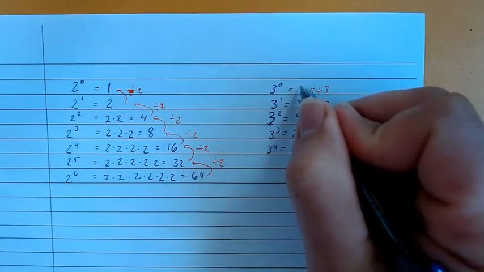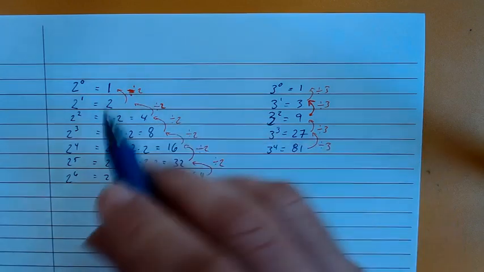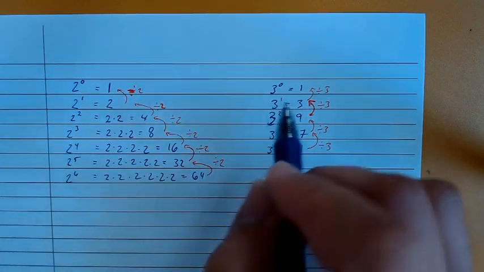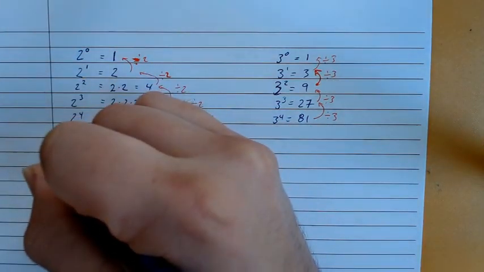So notice, 2 to the power 0 is equal to 1, but so is 3 to the power 0. If we did this for 4 or 5 or 6, it's going to work out exactly the same way. So that's our definition.